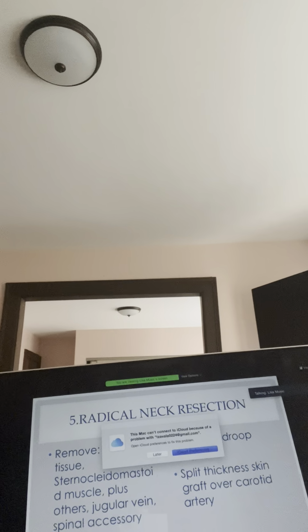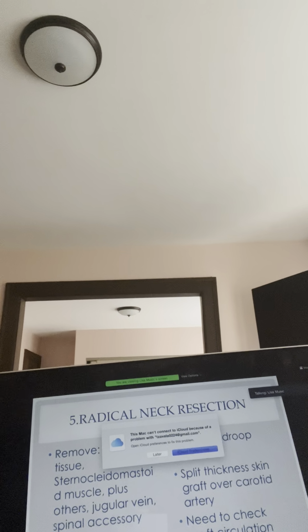Okay, and then the last one, number 7. Oh, sorry, I should make sure there's nothing else there. Need to check graft circulation. So if you've never worked with grafting patients, or you've never had anybody in your family or known anybody that's gotten a graft, you always have a donor site.